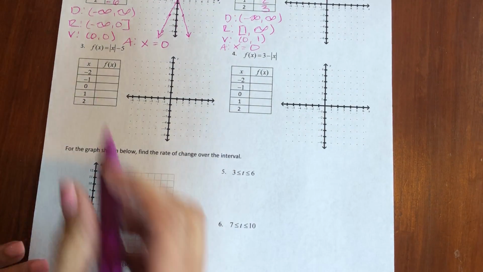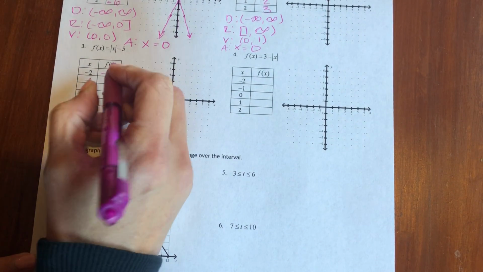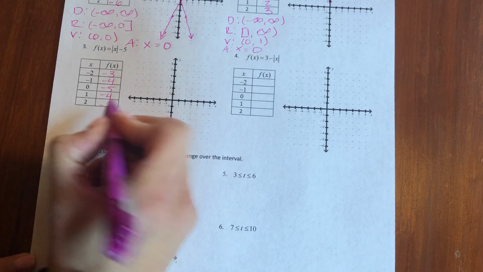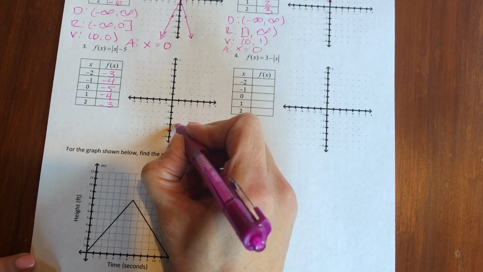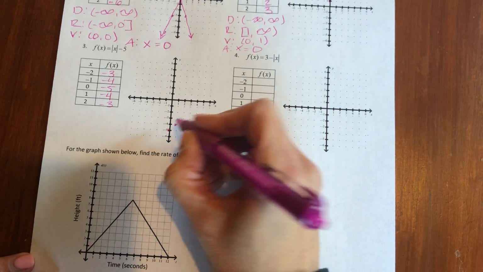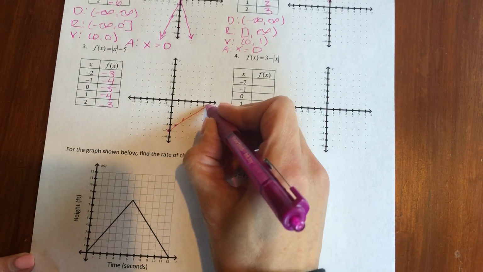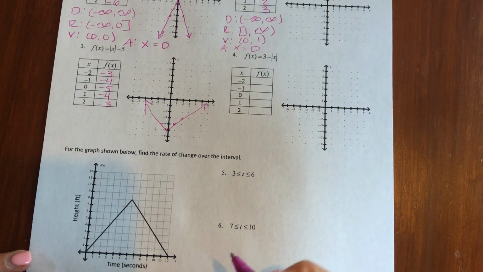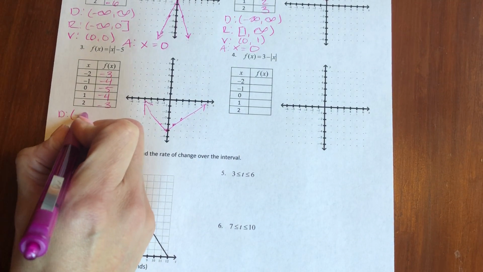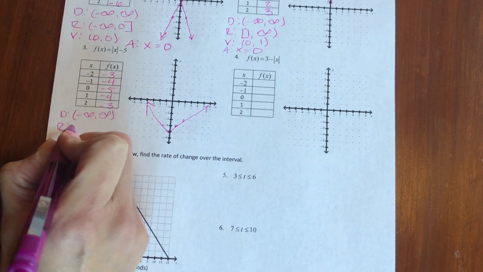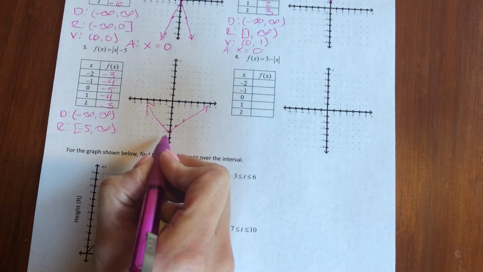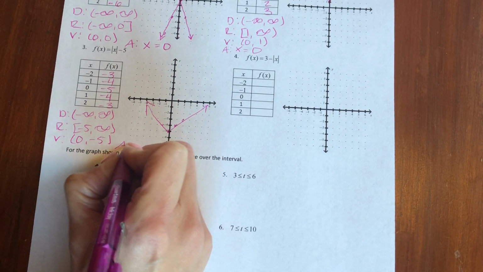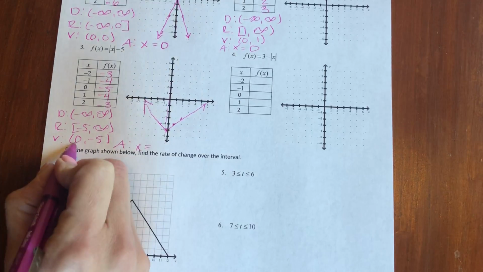Moving on, next chart. Looks like this after you plug them all in. Graph it. Okay. And then your domain is negative infinity to infinity. Range, negative 5 to infinity. Here's your vertex right here at 0, negative 5. And then your axis of symmetry, again, x equals that point right there, 0.